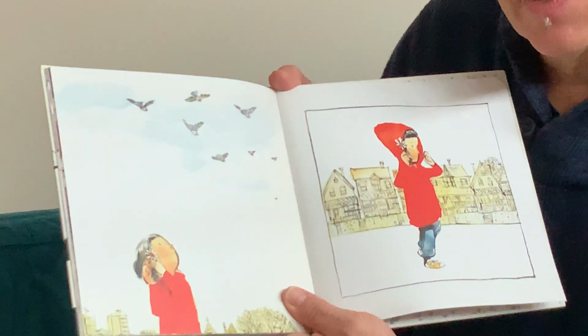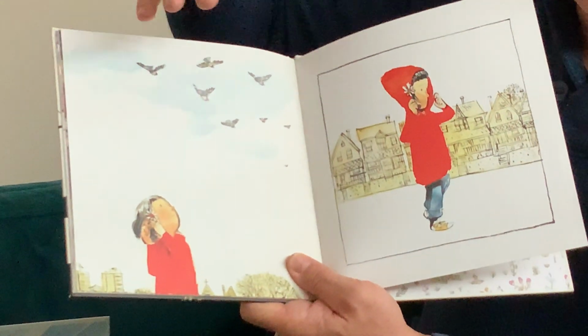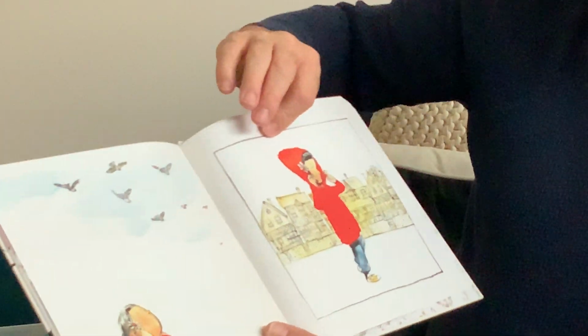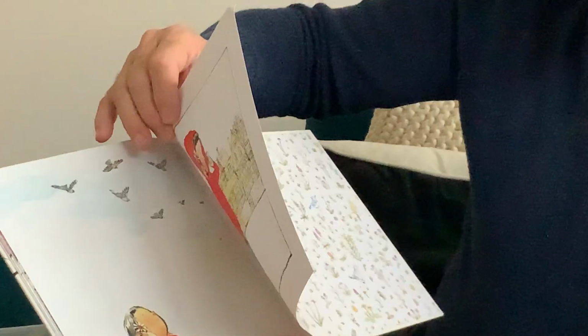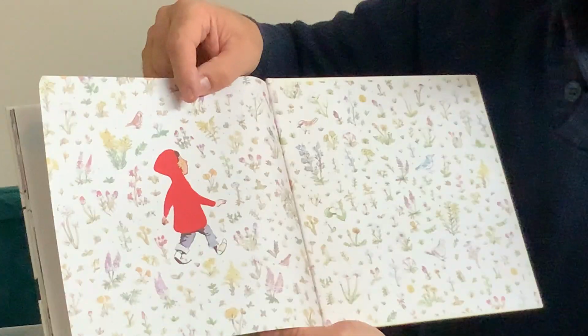And she looks up at the birds again there. So there's a kind of intratextual link between the dead bird and the live birds flying in the sky here. And we end with her in a field.